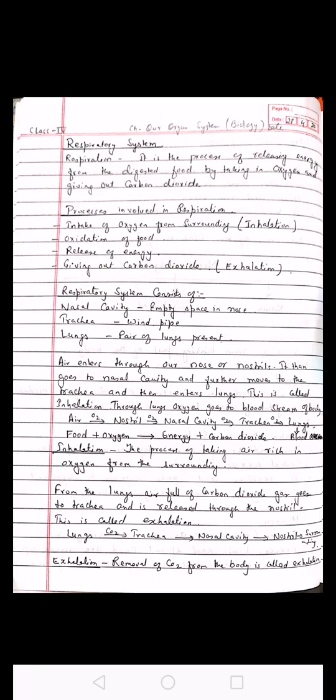So today we have learnt about our respiratory system. Revise this topic again and again. Write down the notes in your notebook. Okay, thank you.